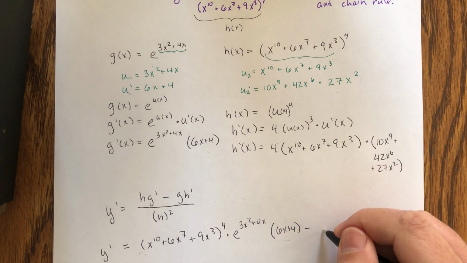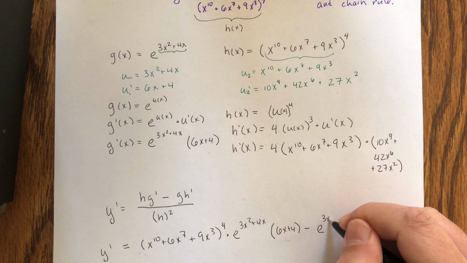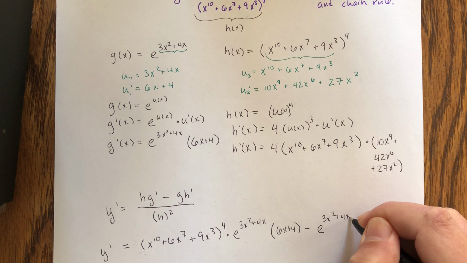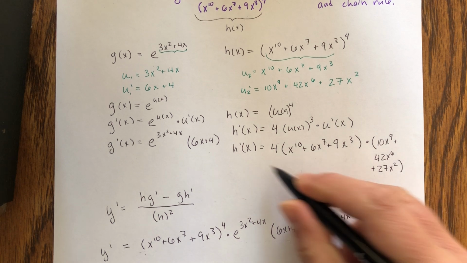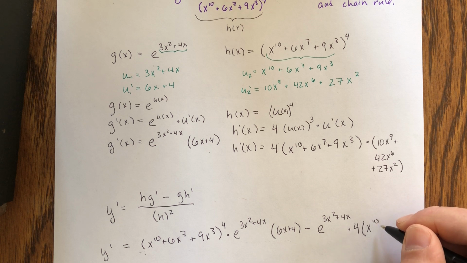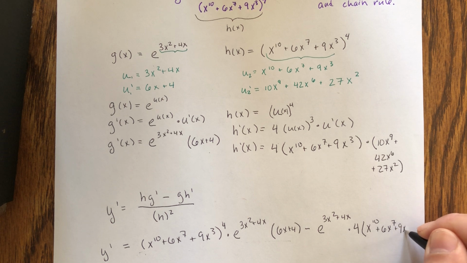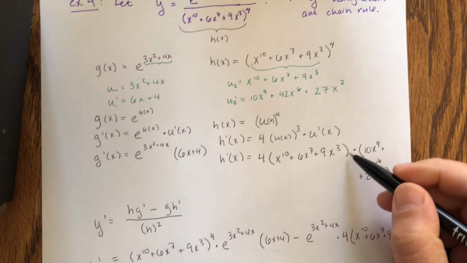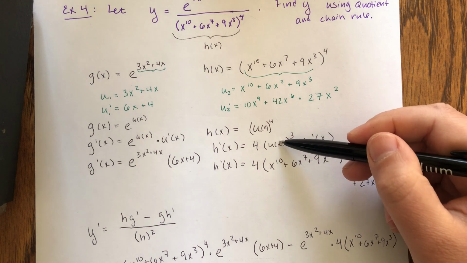So minus e to the 3x squared plus 4x times, now we times h prime, so times 4, x to the 10 plus 6x to the 7th plus 9x cubed. I see now that I made a little mistake here when I was plugging everything back in.